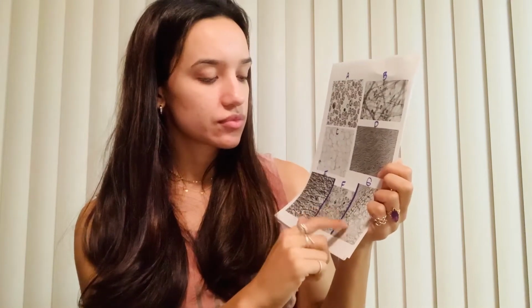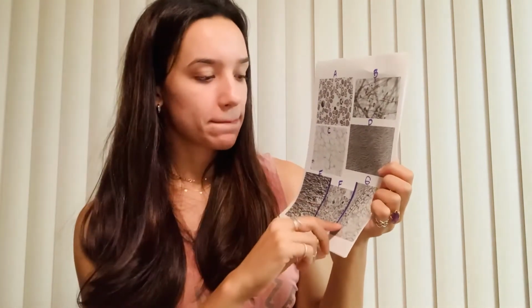Lastly, we have cartilage connective tissue, and cartilage connective tissue is made from chondrocytes. Cartilage is found in the nose and in the ears and in the airway, and the main purpose of it is to be flexible as well as keep the shape and form of different airways and pathways in the body.